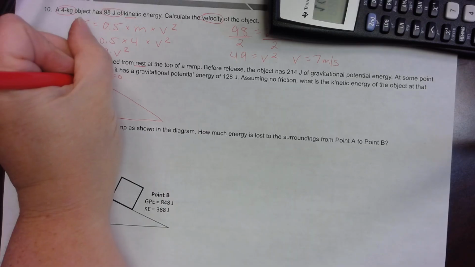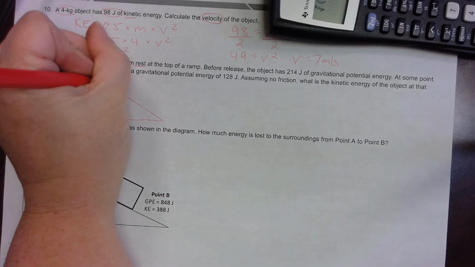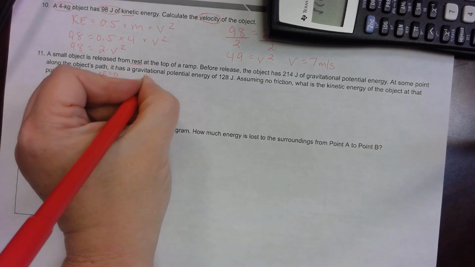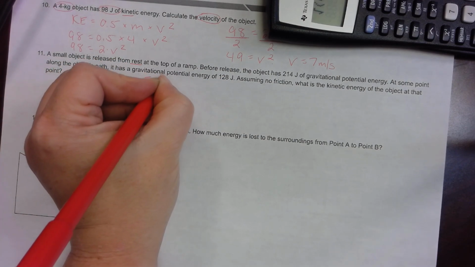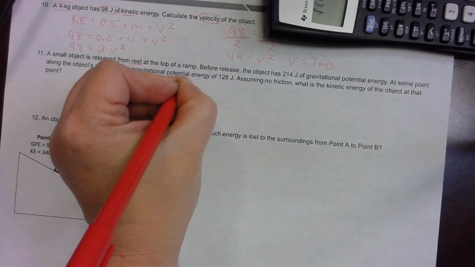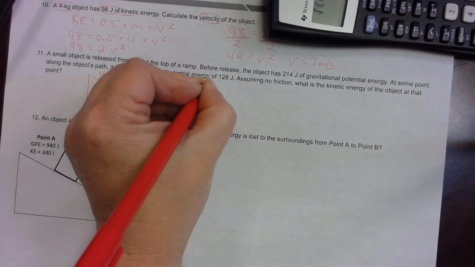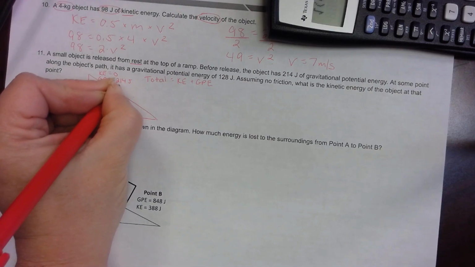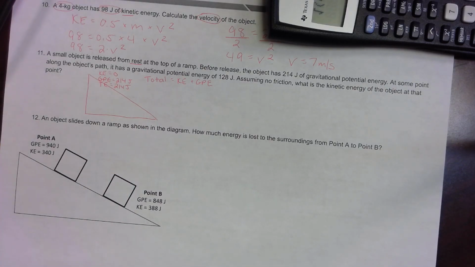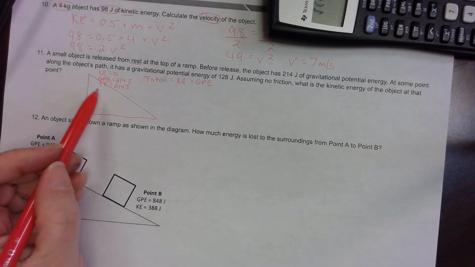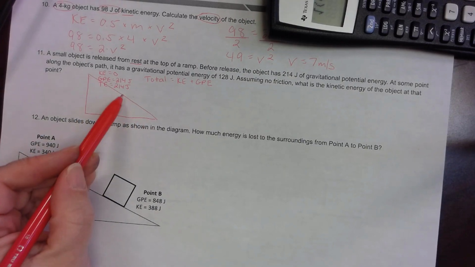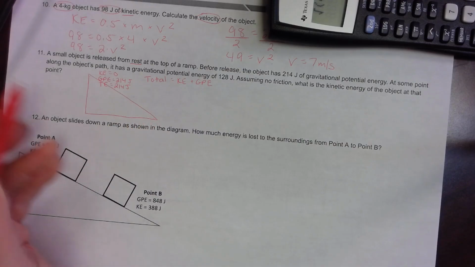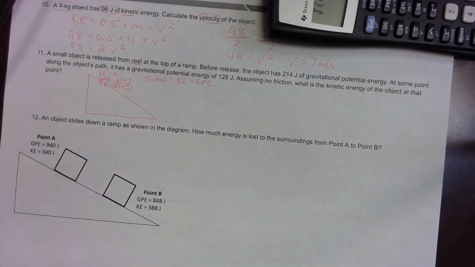It tells us that its gravitational potential energy is 214 joules. Now, that means the total energy of the system. Our total energy is equal to our kinetic energy plus our gravitational potential energy. So in this case, our total energy is 214 joules. That means, because we're not losing anything to friction, anywhere on here, even right as we reach the bottom, it is going to still have a total of 214 joules.